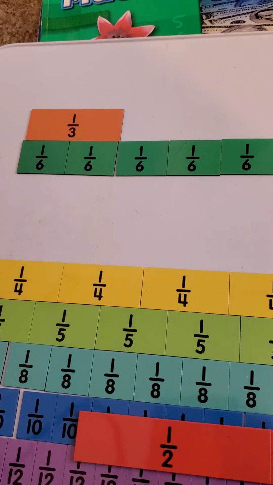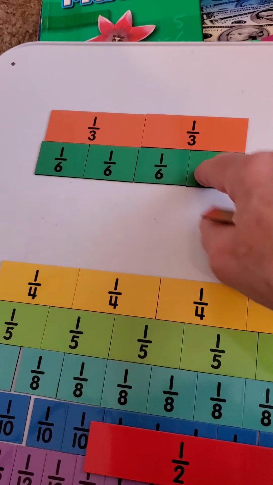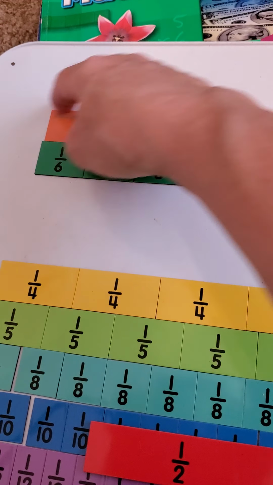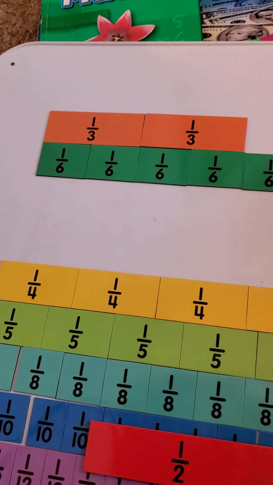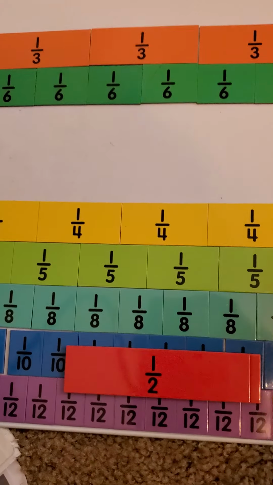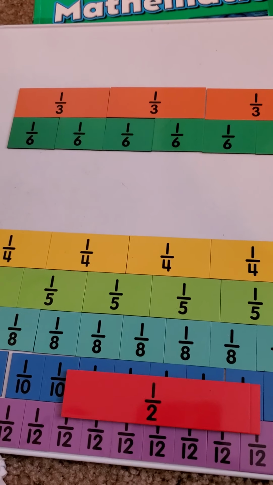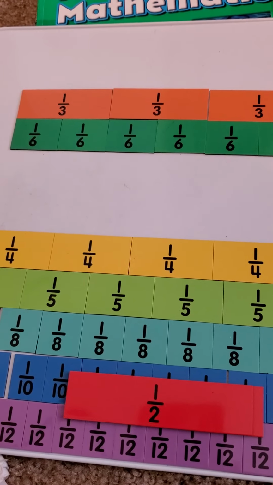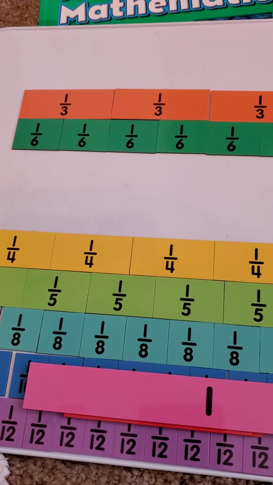right? And if I had 2/3, I would need 4/6 to make an equivalent fraction. Remember that? And if I had 6/6, I would need 3/3 to make equivalent fractions. And there you can see it right there, right? So in this lesson we're going to compare a little bit, but we're also going to put them in order. So the first thing we have to do is read our problem.